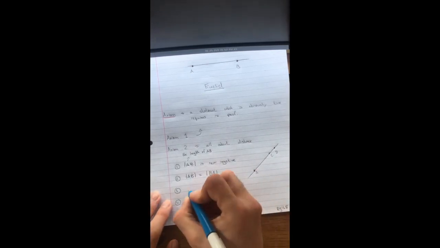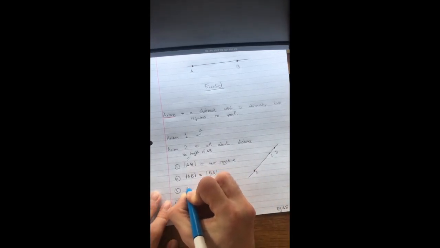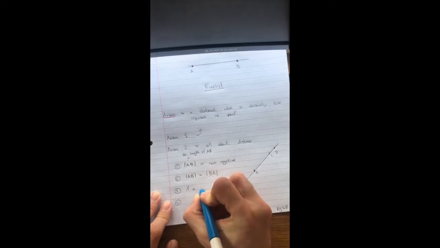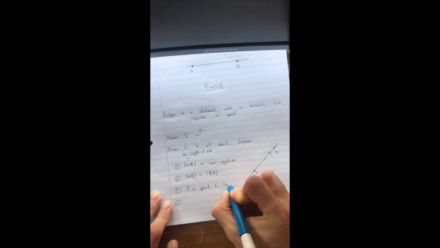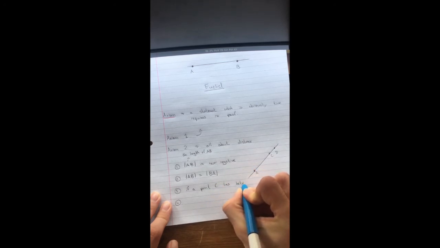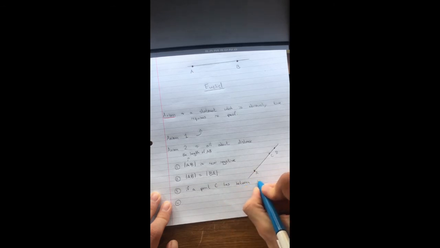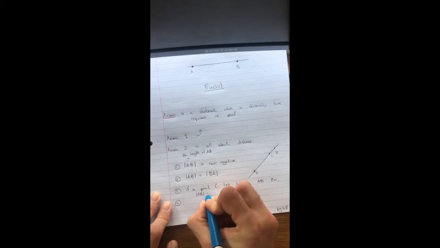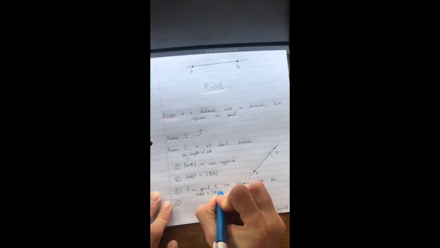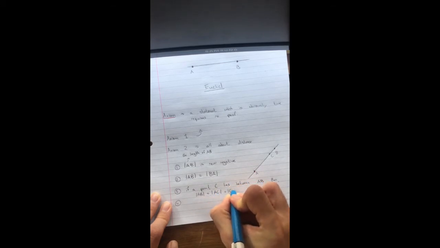The next one takes a little bit of thinking. If a point, let's call it C, lies between AB, this line, then the length of AB is equal to AC plus CB.